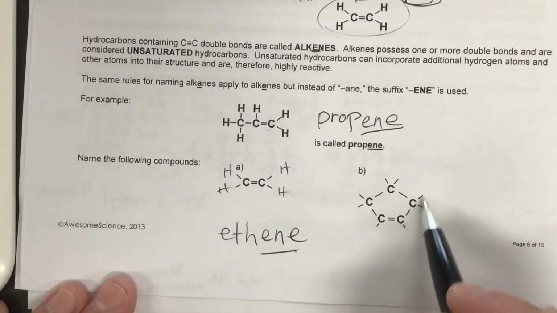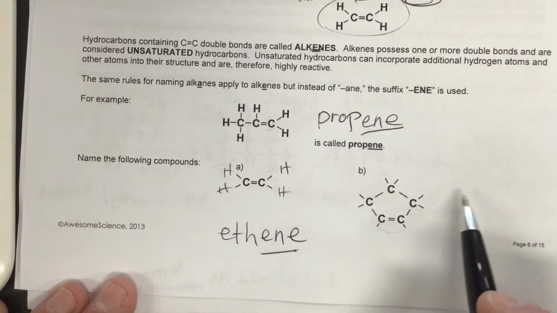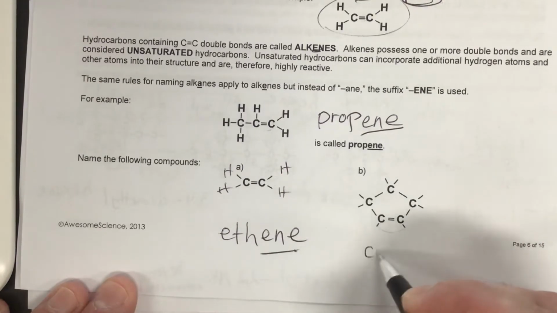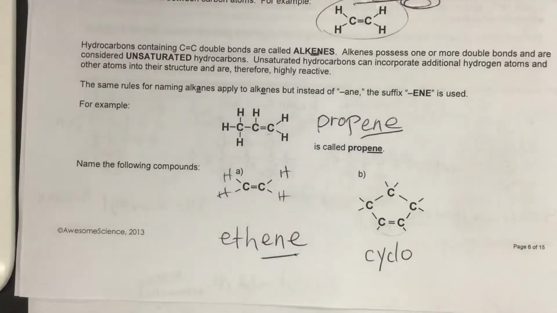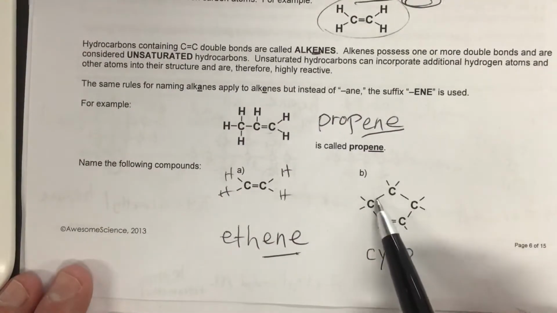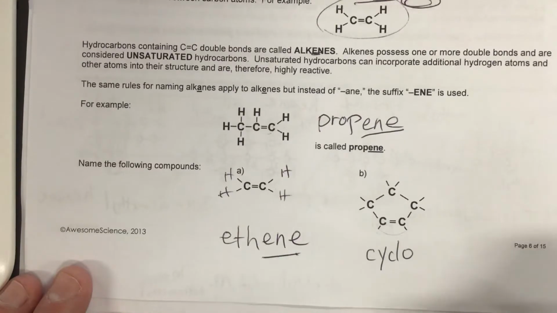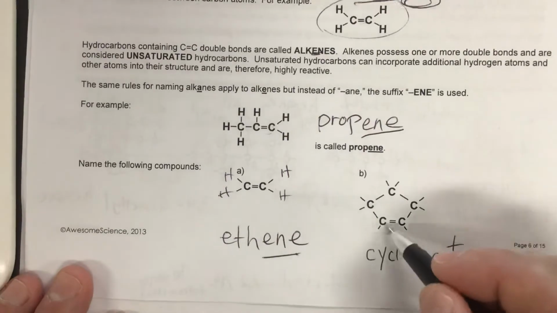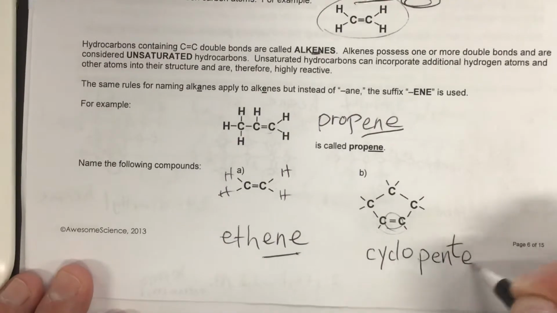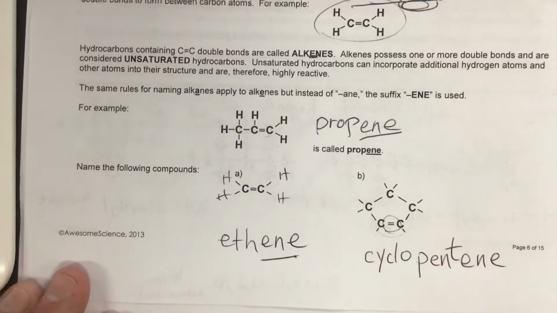Okay, this is a ring structure. So that's going to have the term cyclo for the ring. And then we count the carbons, 1, 2, 3, 4, 5. 5 carbons is pent, cyclopent, and then we've got a double bond, so that's going to be ene: cyclopentene.